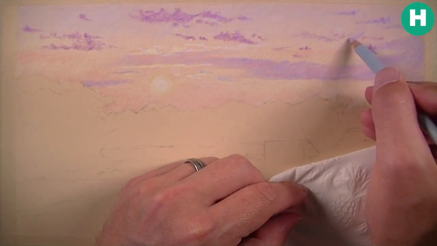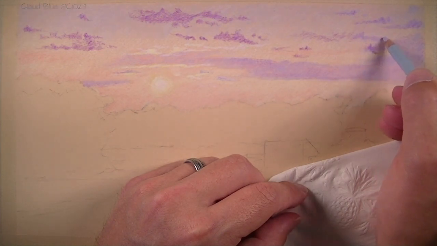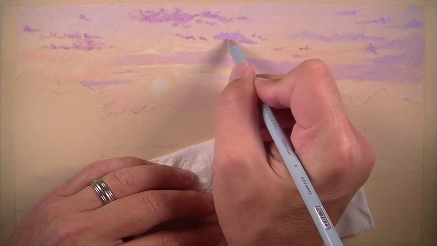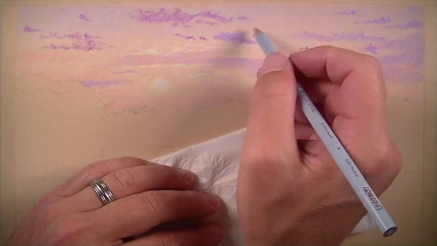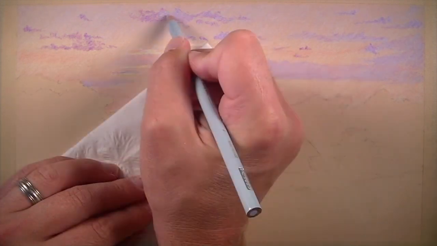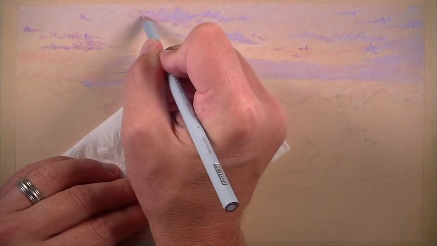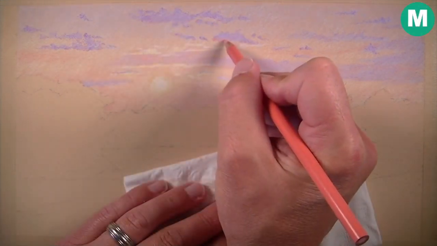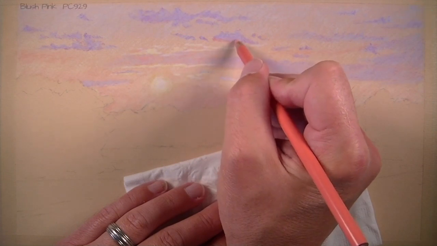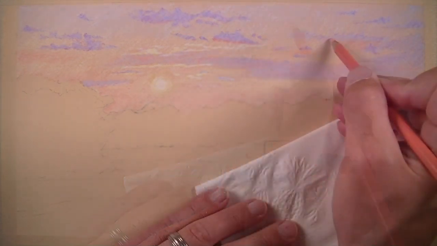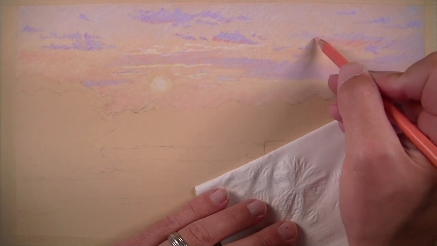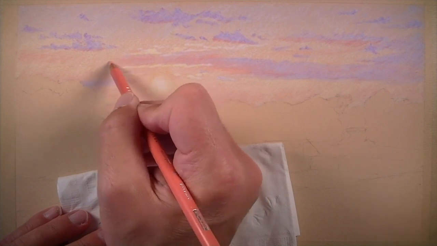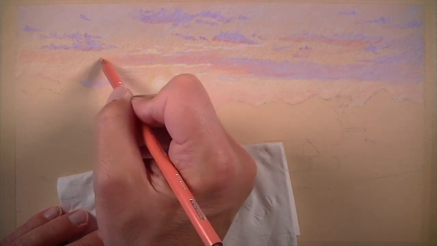After these initial layers of color have been added, we'll burnish them using a cloud blue. This will make the clouds appear more natural. A heavy application of cloud blue is being applied here. The light source from the clouds is originating from the sun, so it's going to be warmer and lighter in value underneath these clouds. We'll use the blush pink here to achieve a highlighted side.